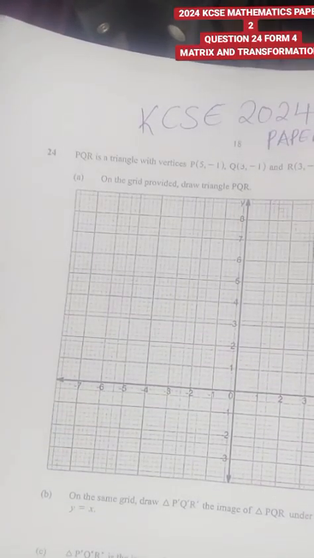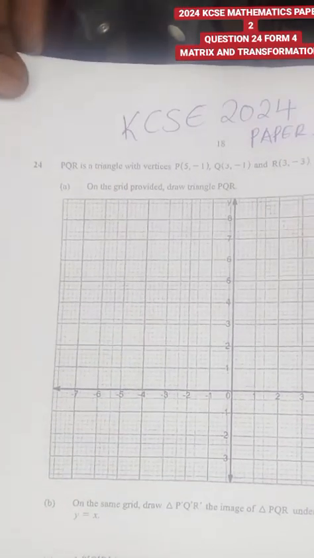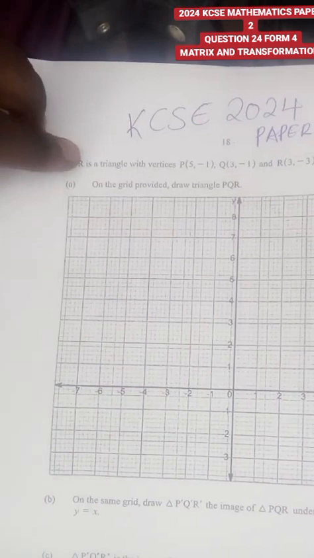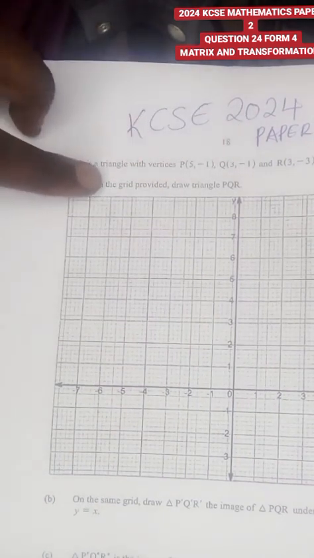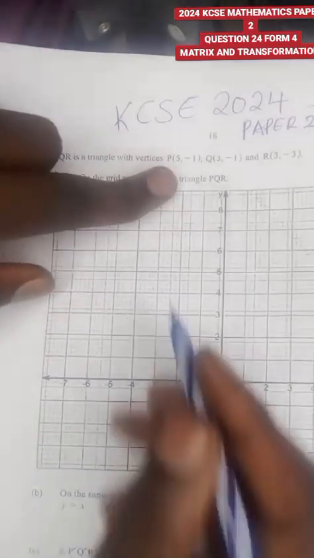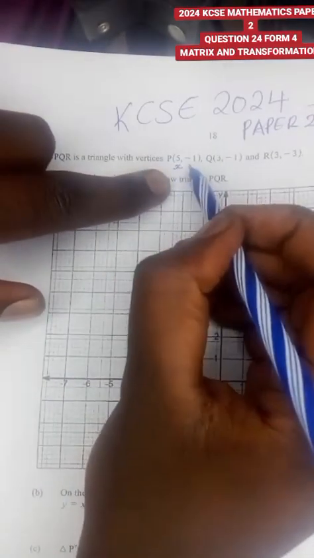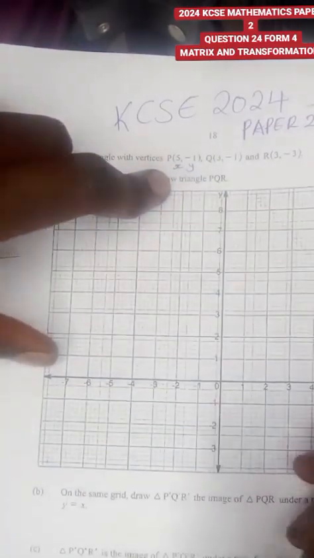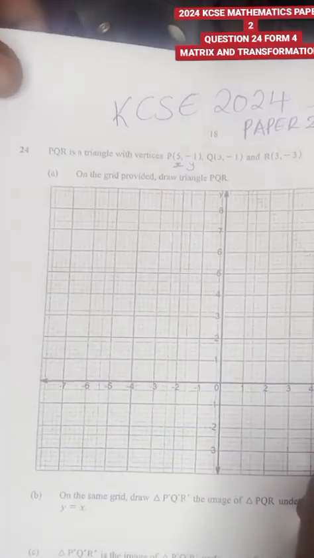You are told that PQR is a triangle with vertices. You can see the vertices there. On the grid provided, draw the triangle PQR. That is kind of easy, 1 mark. So we are going to look at the first one here represents X and the other one Y-axis. So on the X-axis we look at 5 and the Y-axis we look at -1. So that is where the point is. Call it point P.